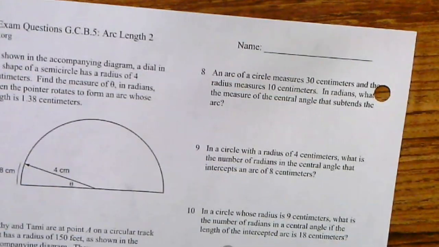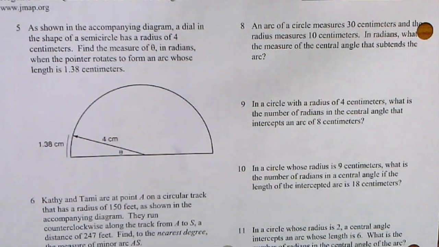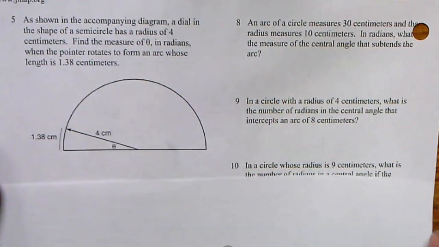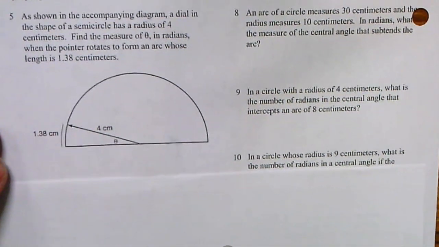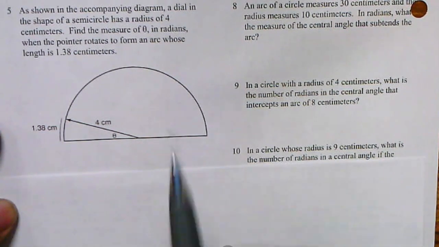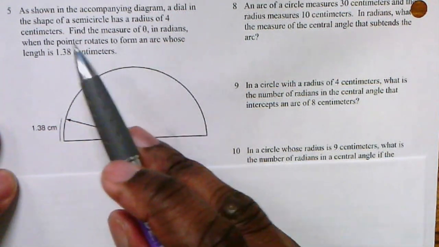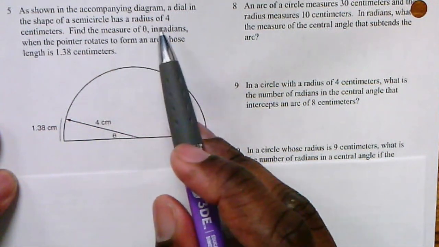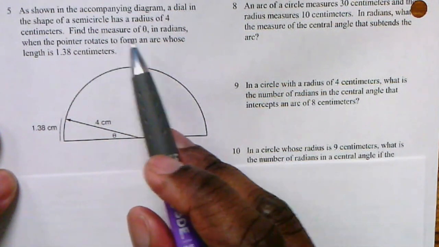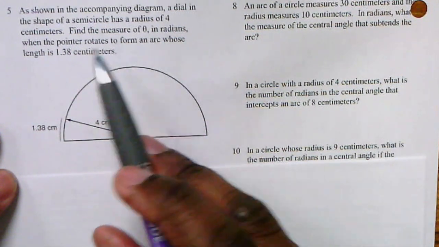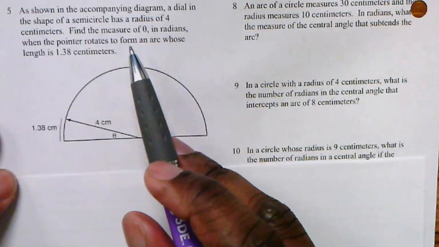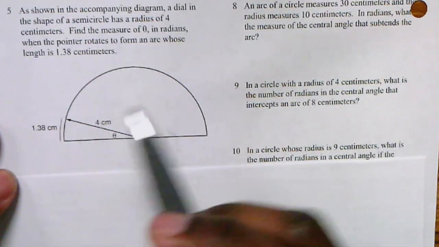Going to the back at number 5. Number 5, once again, asks for an angle. All these ask for an angle over and over, which is great, because it's a test question that deals with angles. In this picture, as shown in the diagram, a dial-shaped semicircle has a radius of 4 centimeters. The angle is what we're looking for when the pointer rotates and forms an arc that is 1.38.